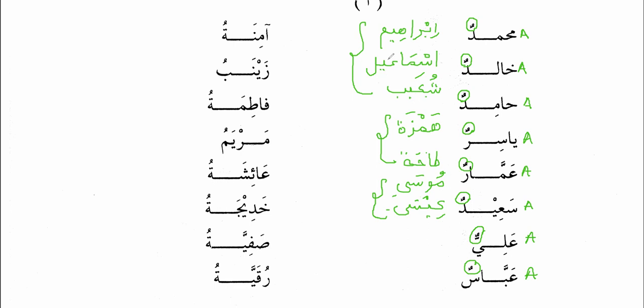There are a lot of names among the prophets' names. They are foreign names, and usually these are not from the Arabian peninsula. These prophets were from Bani Israel, so that's why the names are Ajami or foreign names.